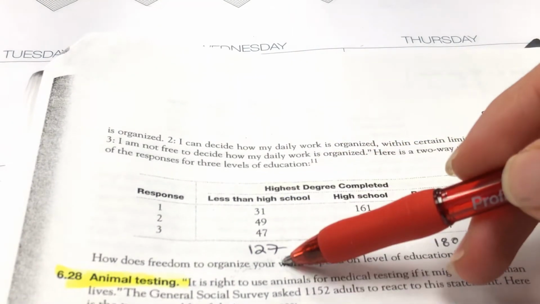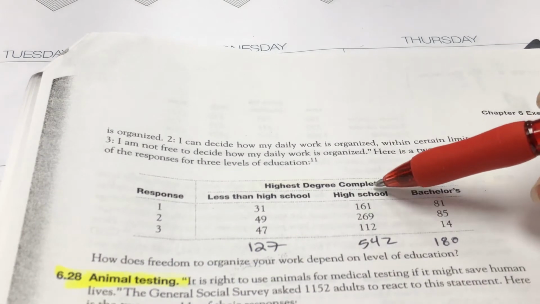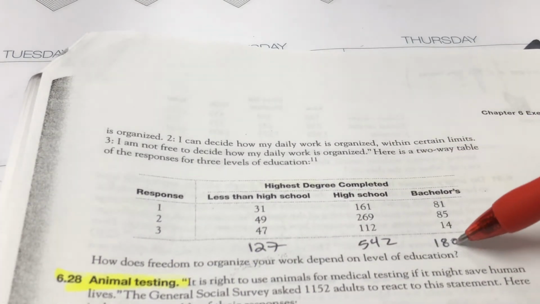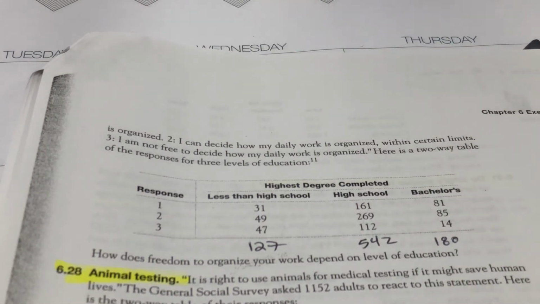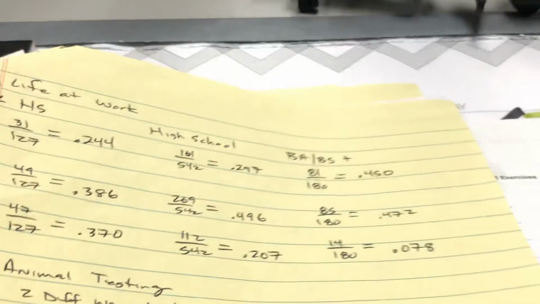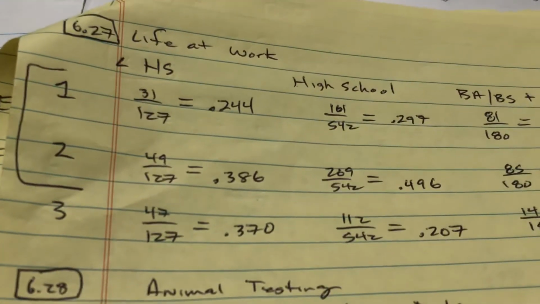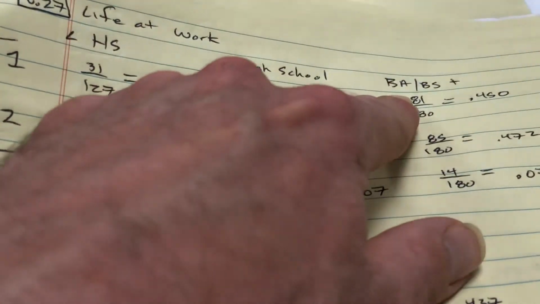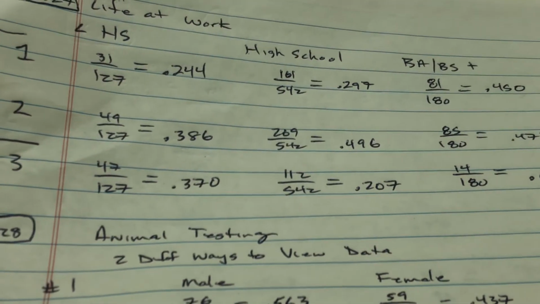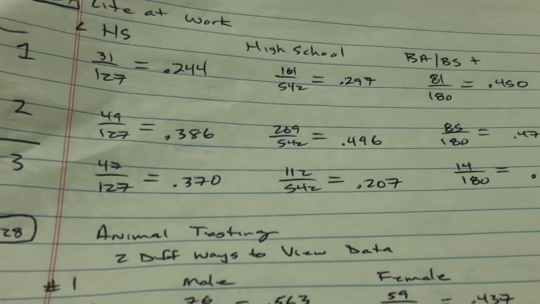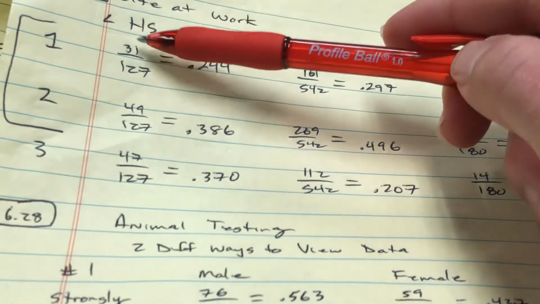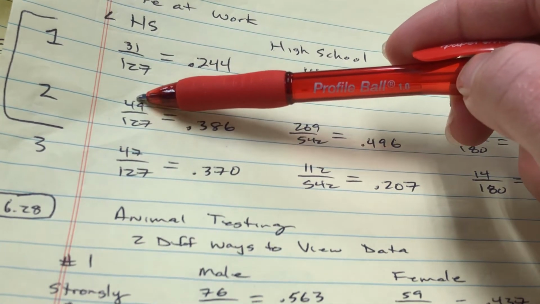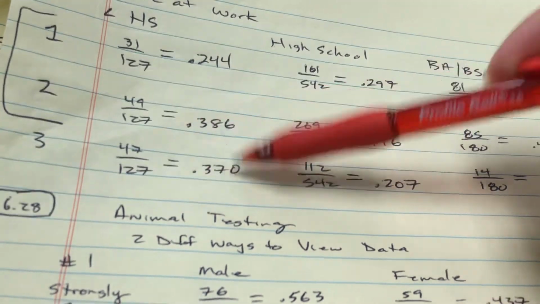So here's a two-way table of the responses for education. Less than a high school degree is 127 of them, high school degree 542, and bachelor's degree 180. That's how we broke it up in our notes. So life at work, that is less than high school, and then basically college degree plus. Of the 127 less than high school, 31 had total control over what they can do, 49 had some control, and 47 had no control.